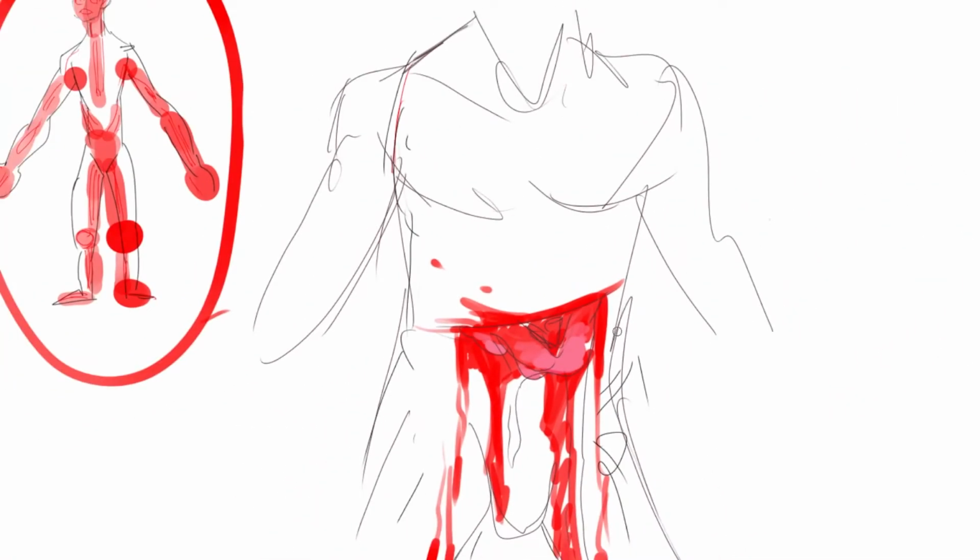And that is if you use colors. You have to suggest that the guts come from inside the wound by making the color of the guts get out of the red.